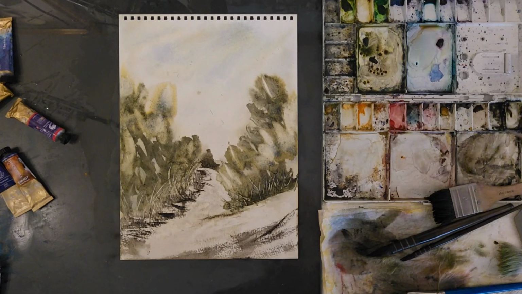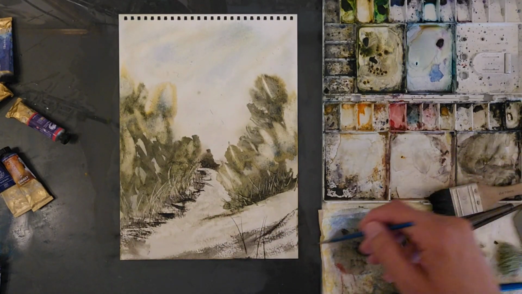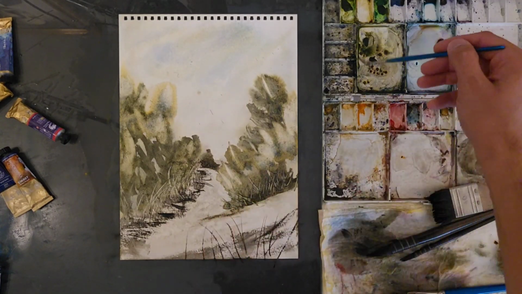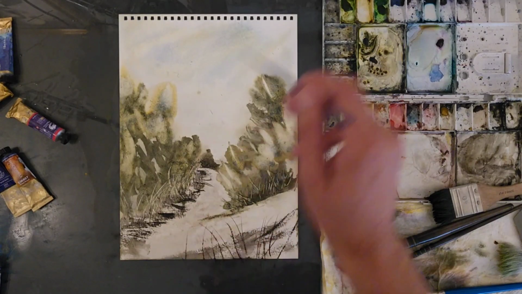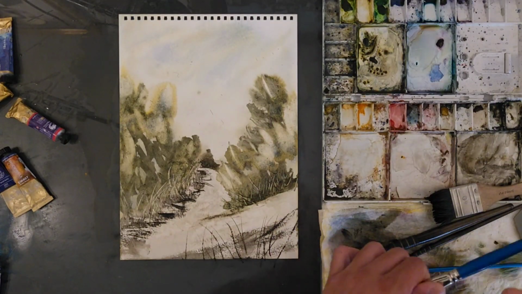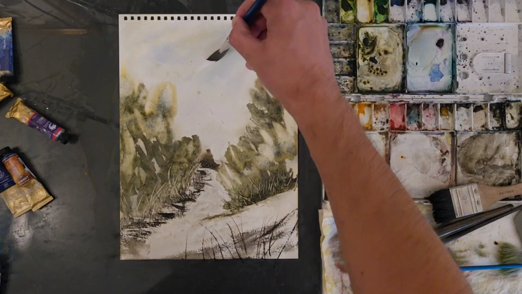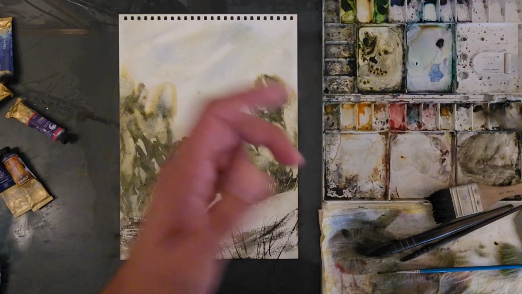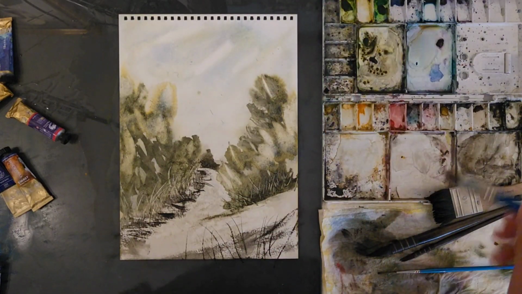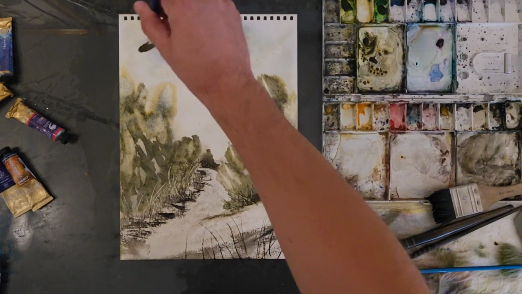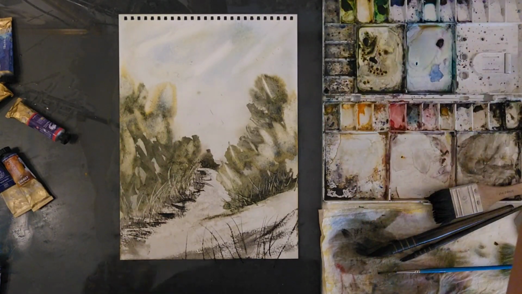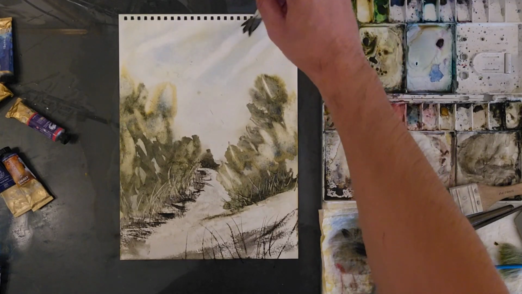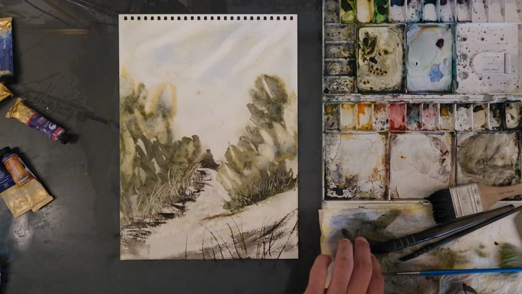On the foreground, of course, we're gonna emphasize a little bit more on that plants. There we go. And finally, for the sky, I'm gonna remove some of the paint also. Earlier in the sky, we removed paint and it blended pretty well after that. Now, because the sky is a little bit more dry now, whatever we remove, it will stay more bright. And this is more than enough, you know.